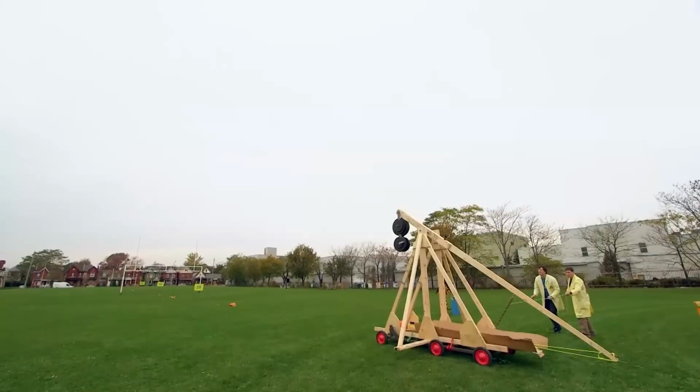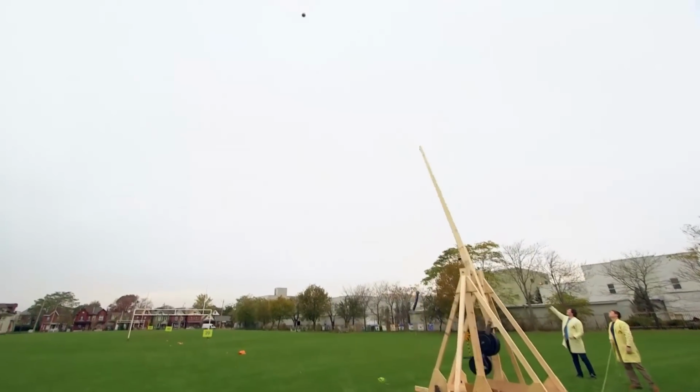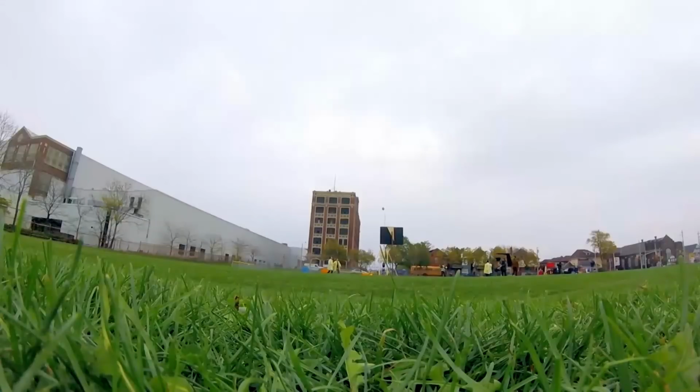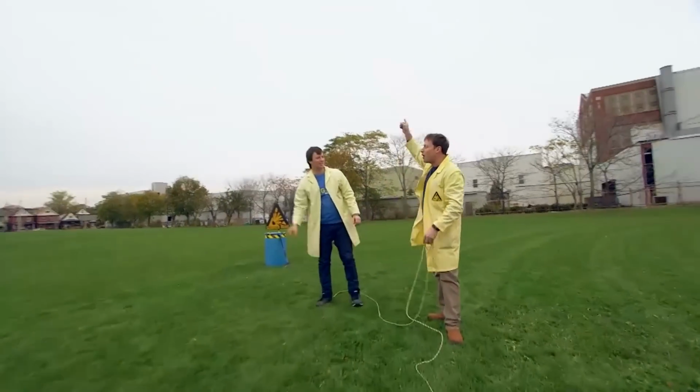3, 2, 1, go! Whoa! Look at how high it is! What? Whoa! Go! Whoa! What? Whoa! So, I think we're going a little too high. Yes. It was almost straight up.